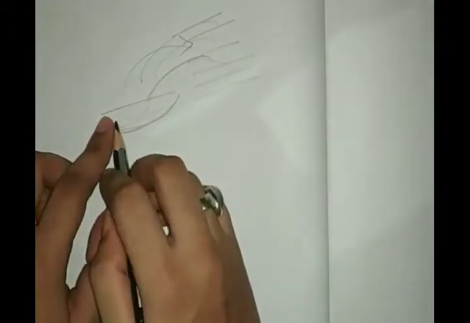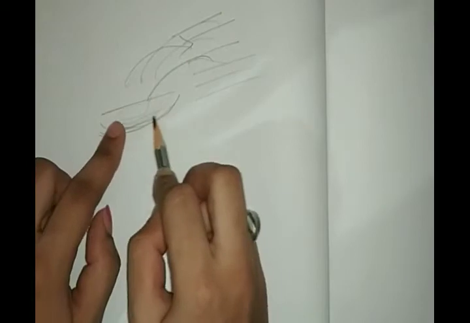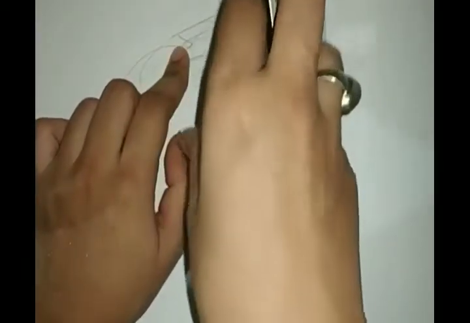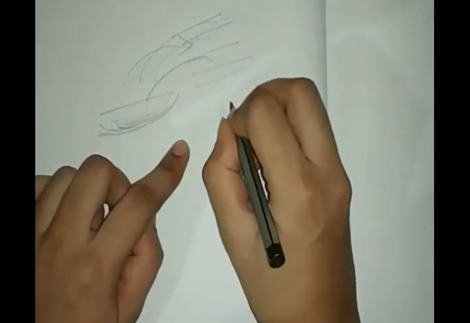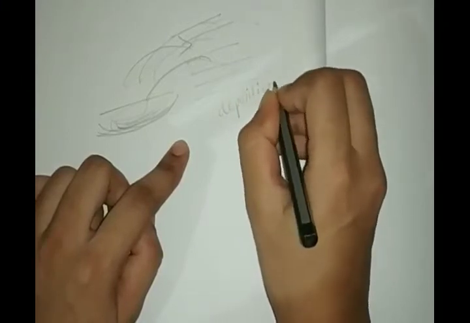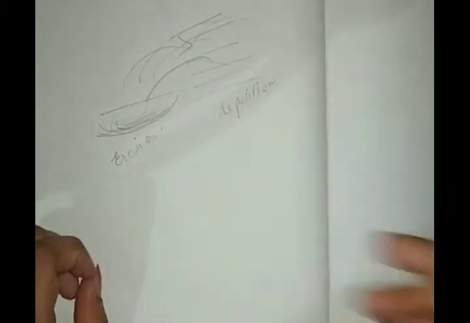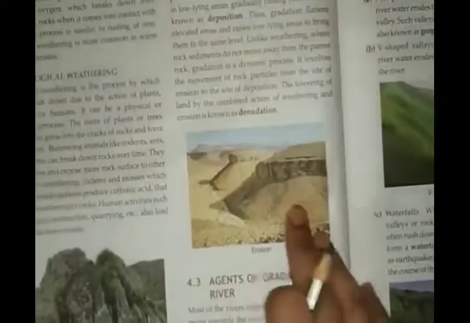So when the land goes away from one place, it is known as erosion. And when it gets deposited or accumulated in one place, it is known as deposition. This is deposition and this is erosion. Okay, have you understood? I think you understood now.